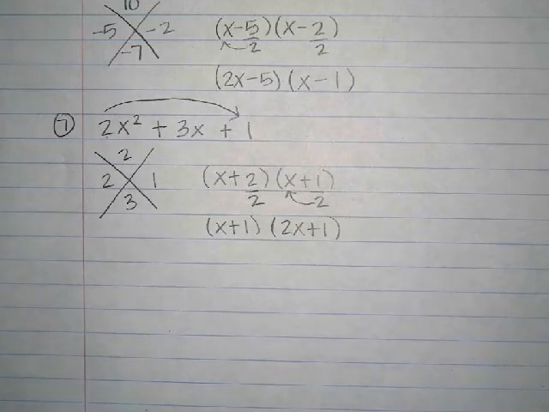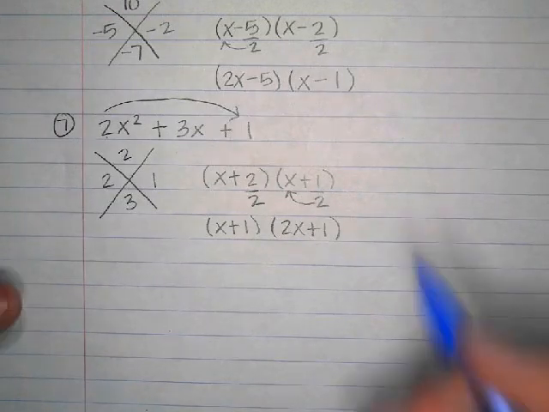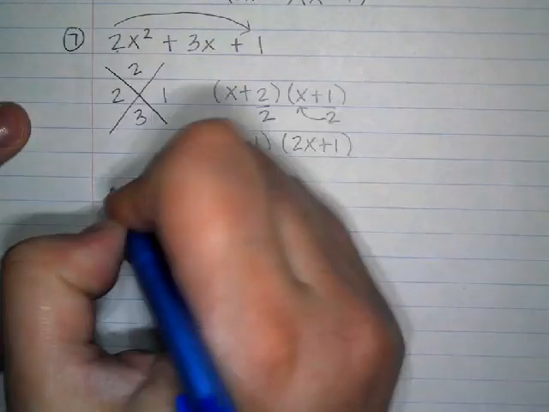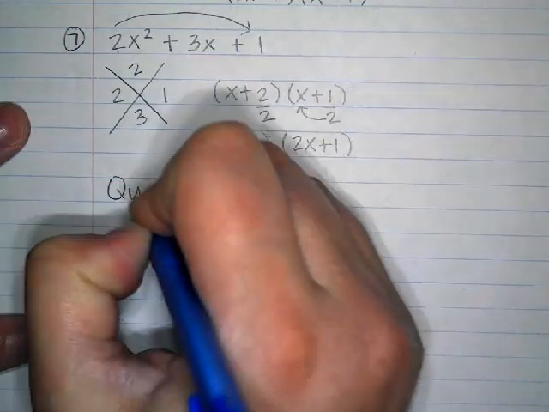Okay, so today we're going to be looking at quadratic trig equations.